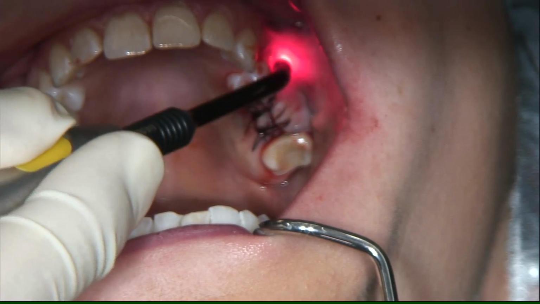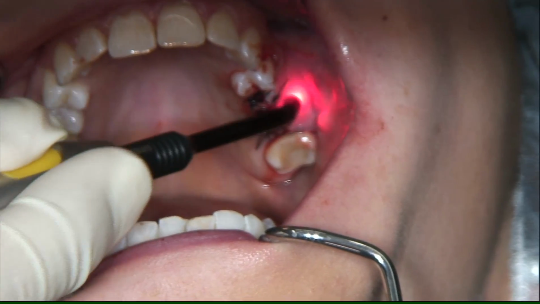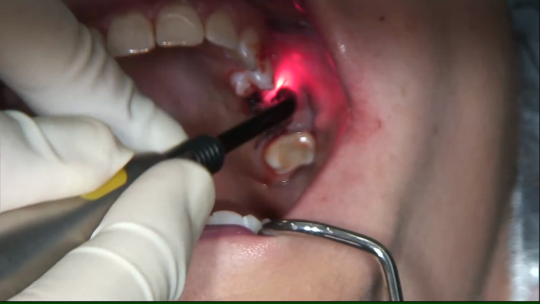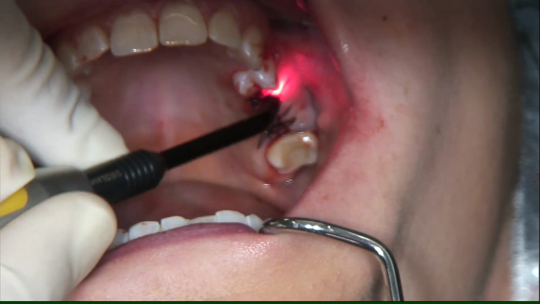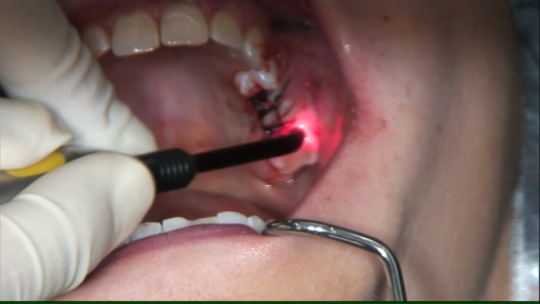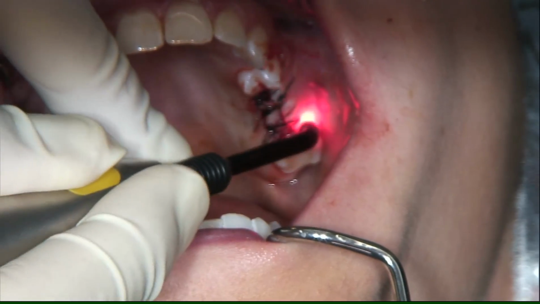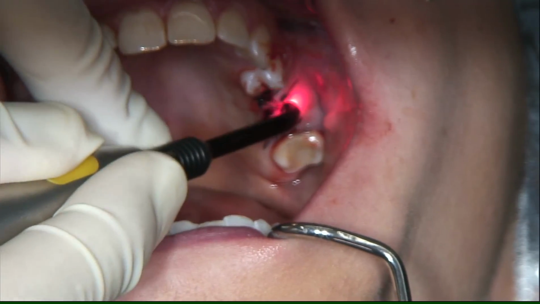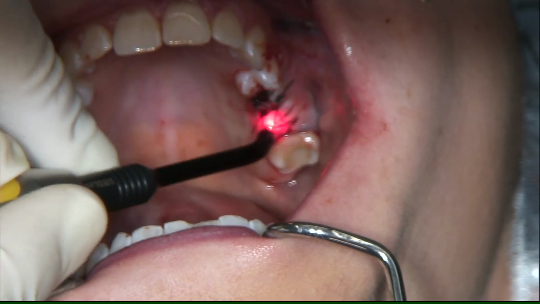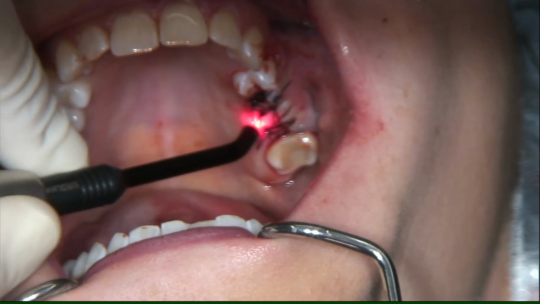It's not for cutting anymore. It's for biostimulation. It has an antibacterial effect and gives better wound healing.